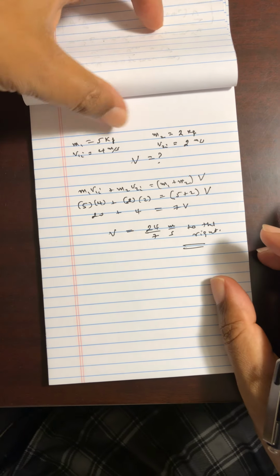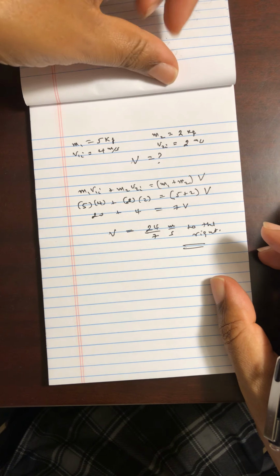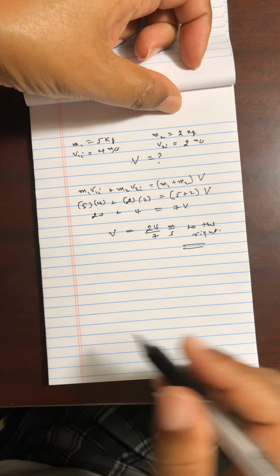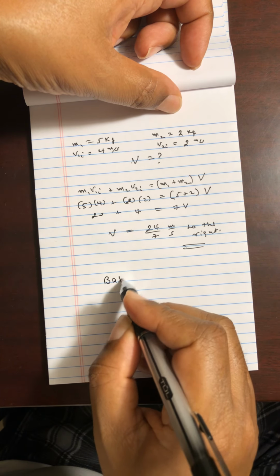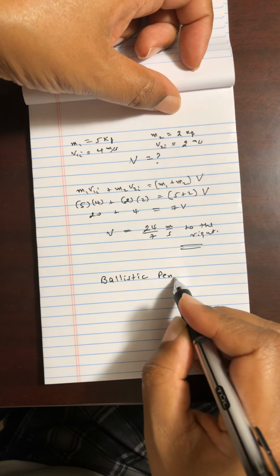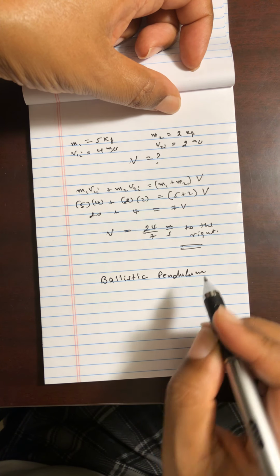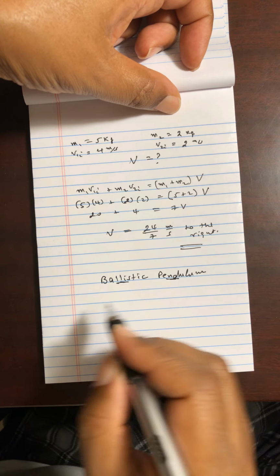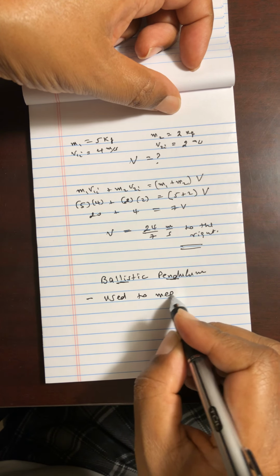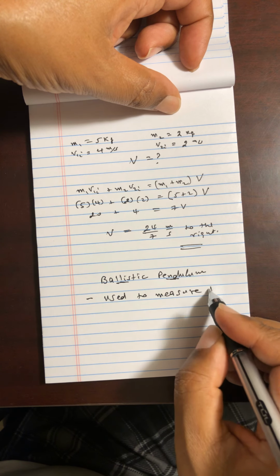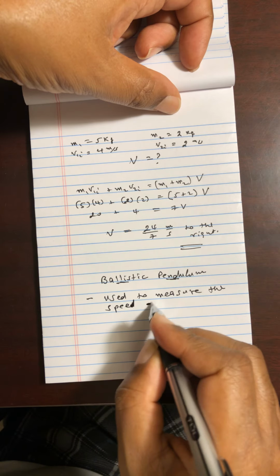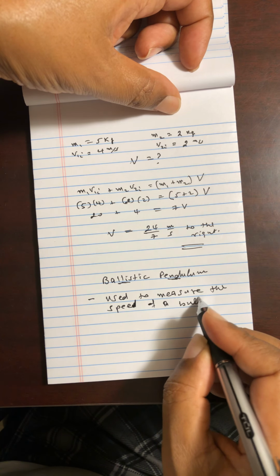Now, a very good application of this kind of collision is what they call the ballistic pendulum. So let's look at the ballistic pendulum. This is a pendulum used to measure the speed of a bullet.